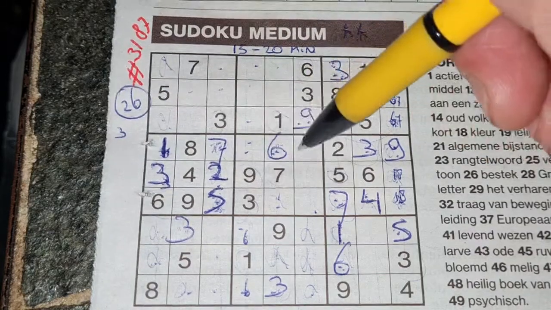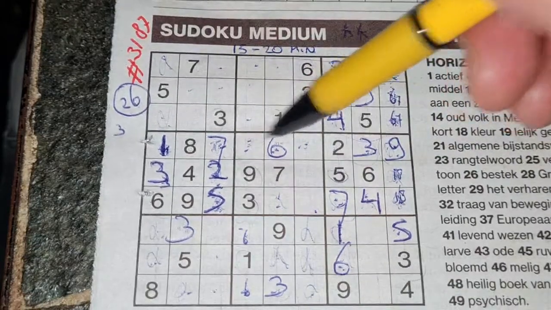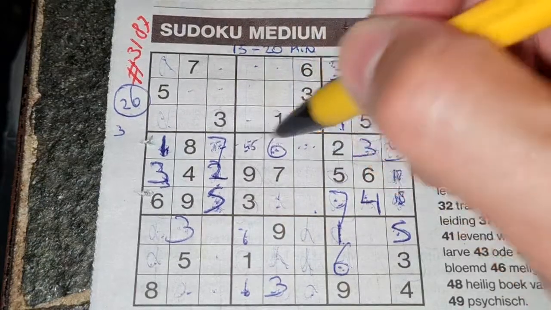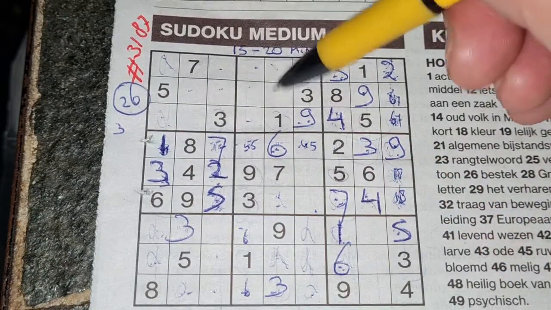How about those 2 missing numbers in this row? 1, 2, 3, 4 is missing and 5 is missing. 4 and a 5. Let me mark those 2 boxes. 4 and a 5. Okay, so the 5 should be here.